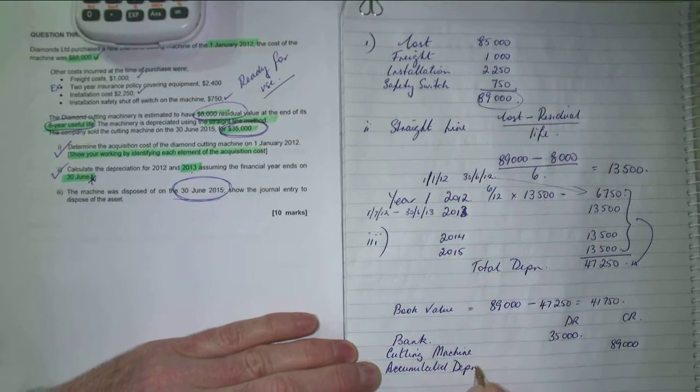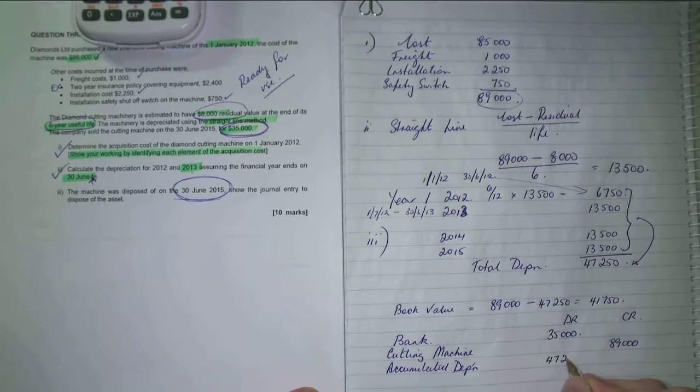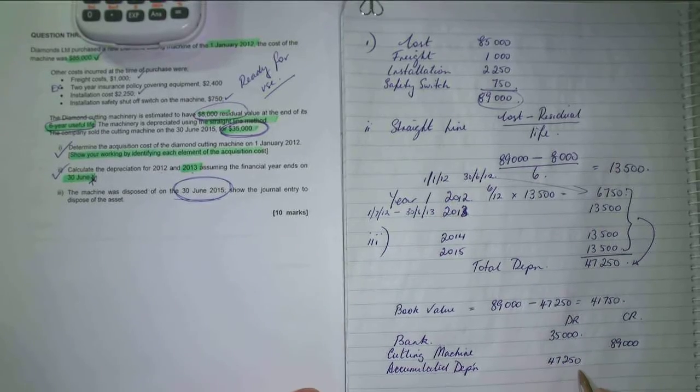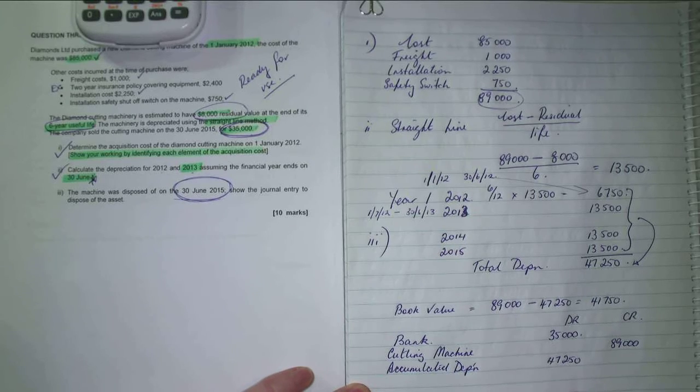Now, someone mentioned in the previous question it's a negative non-current asset, so it's going to be the opposite to this one. And it's 47,250, so I'm going to debit that.